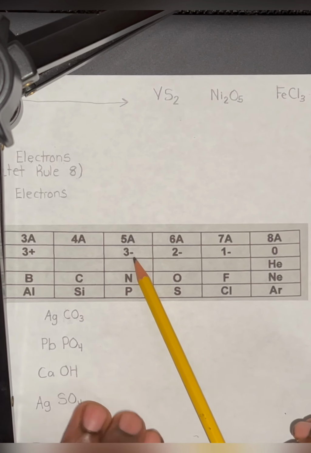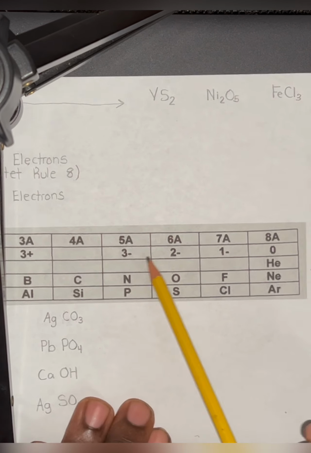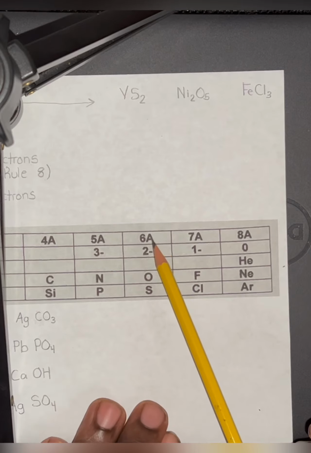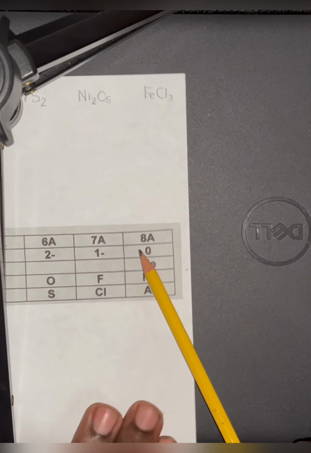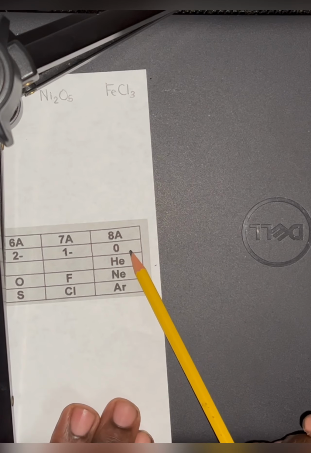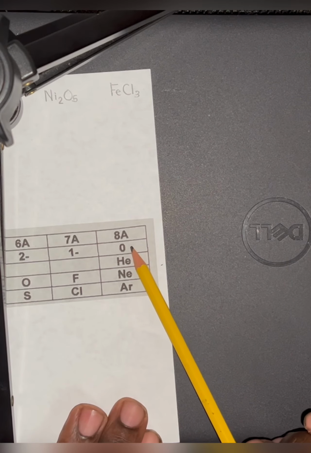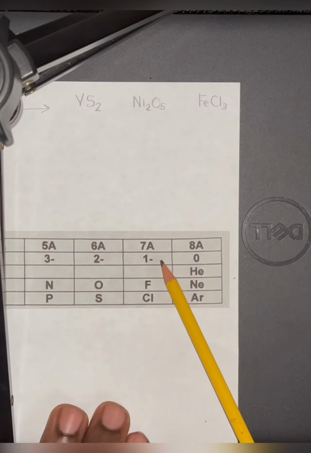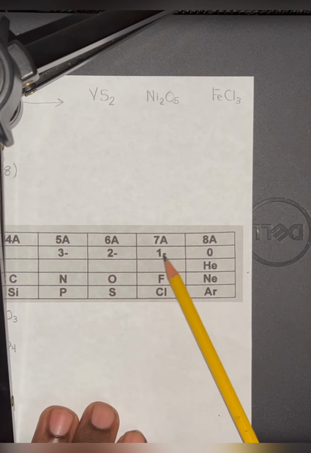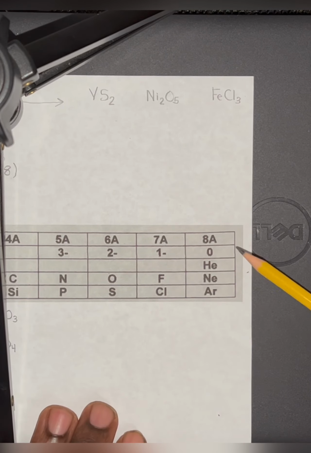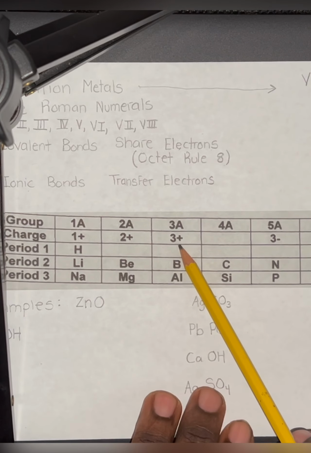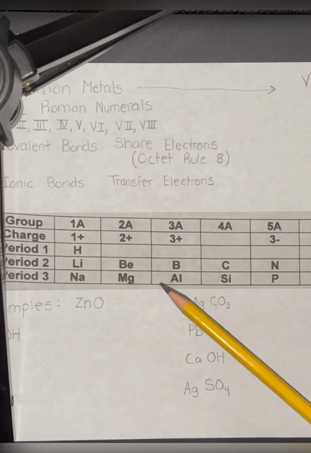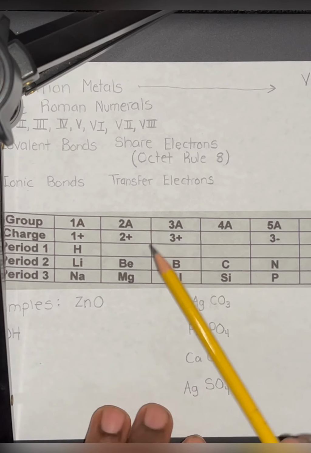5A has a 3- charge because 5 + 3 is 8. 6A has a 2- charge, and then 7A has a 1- charge, and 8A is 0 because it already has 8 valence electrons. The minuses mean it's an anion, meaning they're gaining electrons, and the pluses mean it's a cation because they lose electrons.